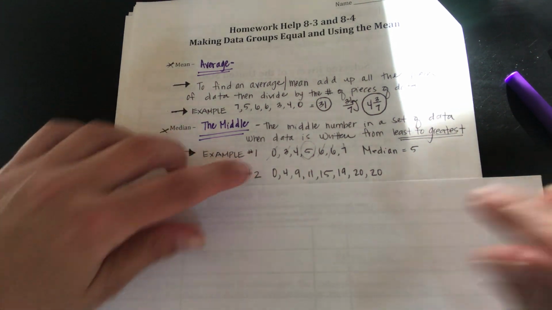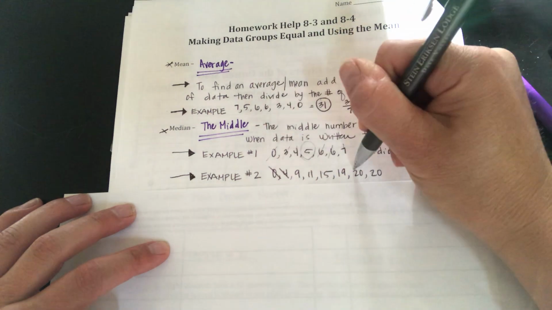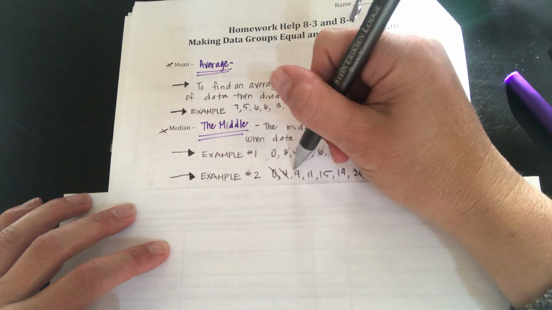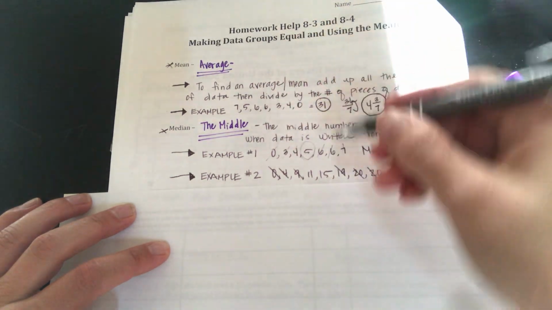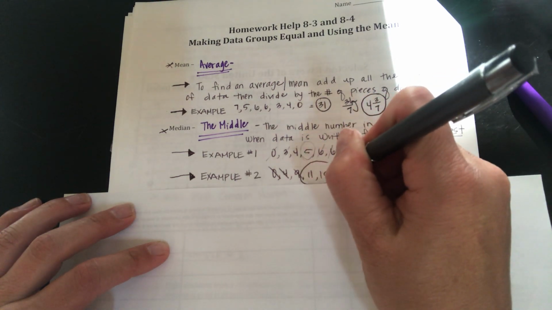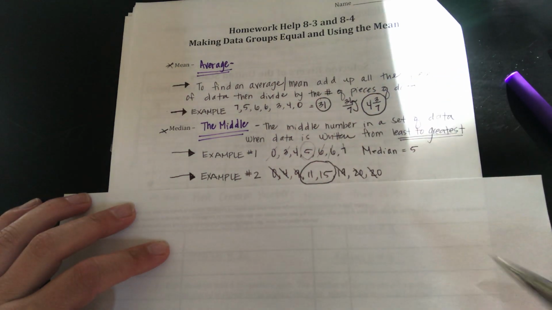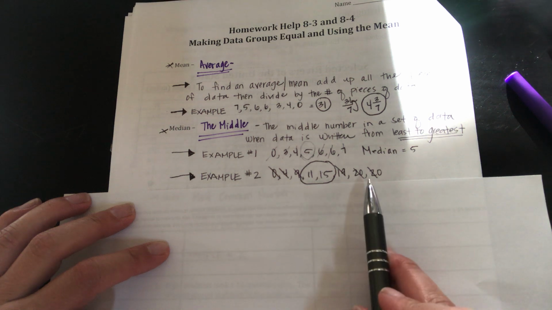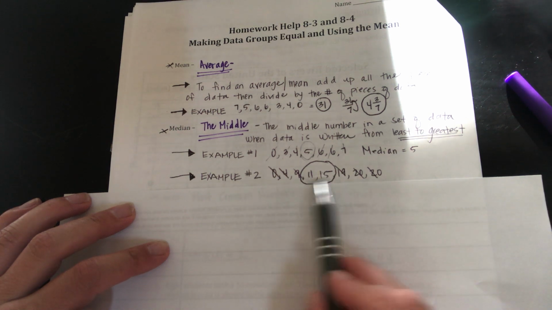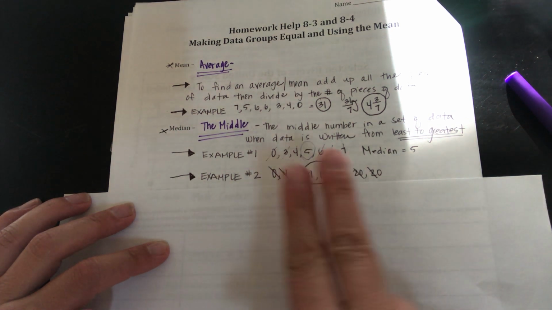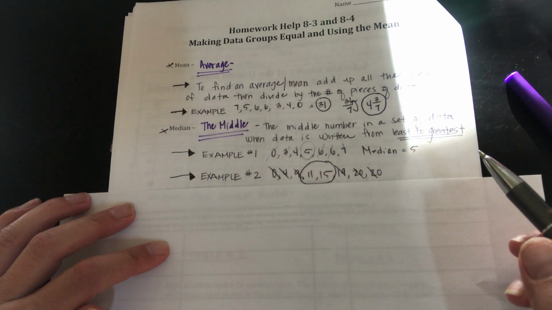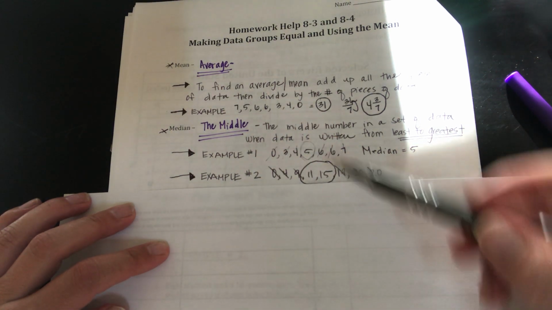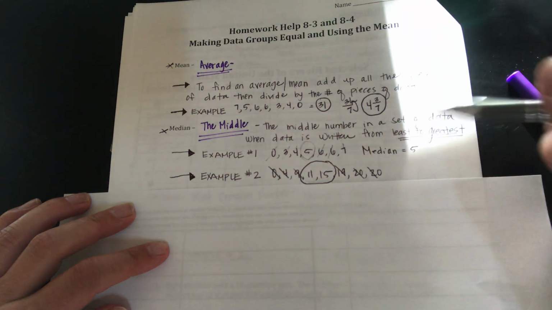So I've got 2 and 2 and 3 and 3 on each side, and then I'm left with 11 and 15. When you have a set of data that is even and you don't have a distinct middle, you have 2, you then need to find the average or the mean of those two numbers.